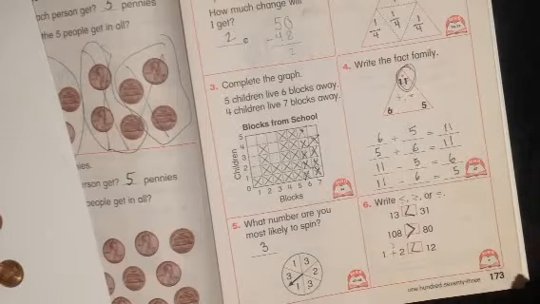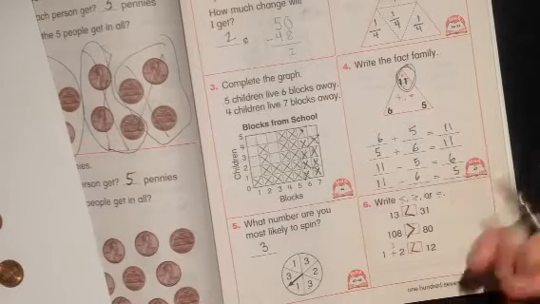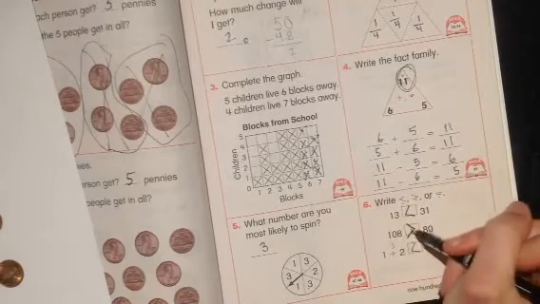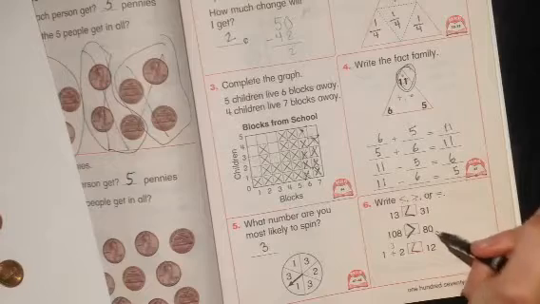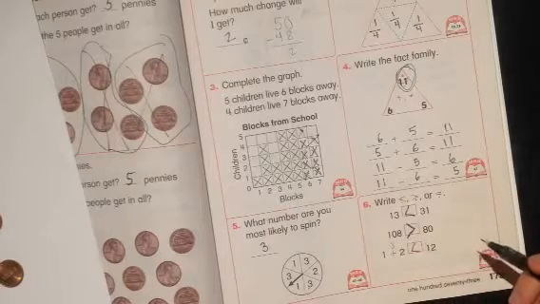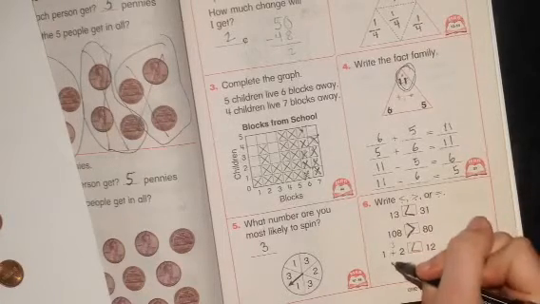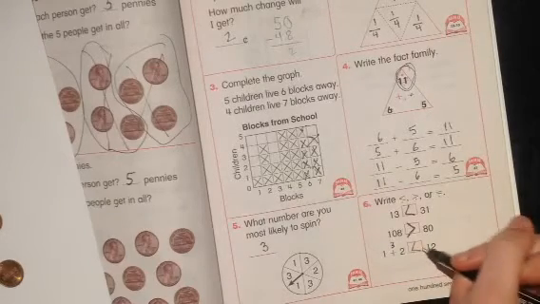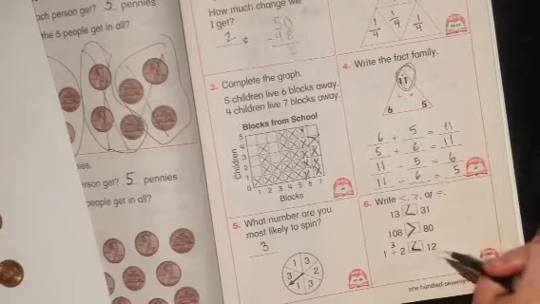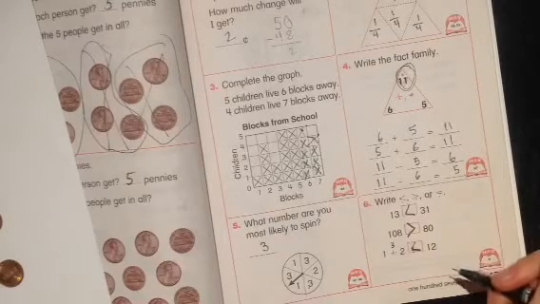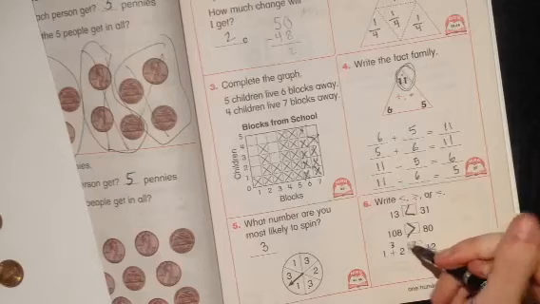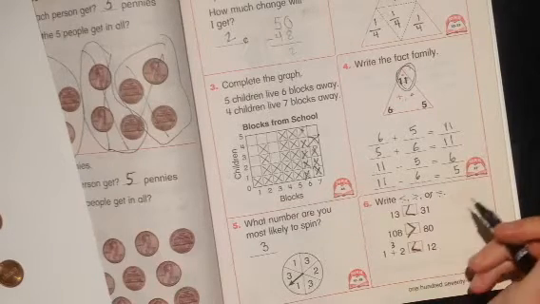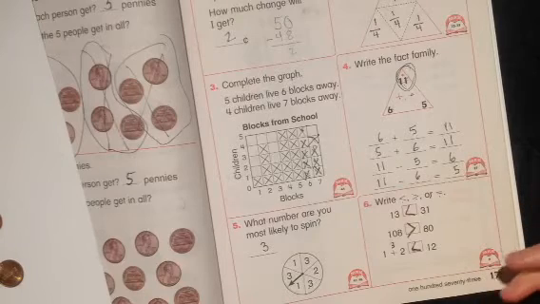And if it's open towards this side here, that means greater than. So it's 108 is greater than 80. This is our greater than sign. Now we have to add 1 plus 2, which equals 3, is less than, this is our less than sign, 12. Okay? So 3 is less than 12. Our alligator mouth wants to eat 12, so it's open towards the 12.